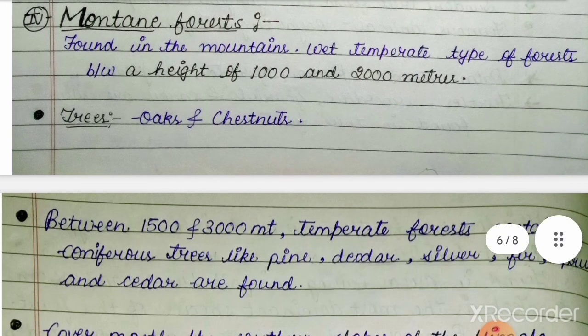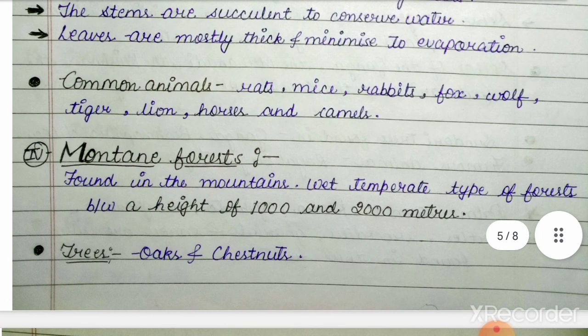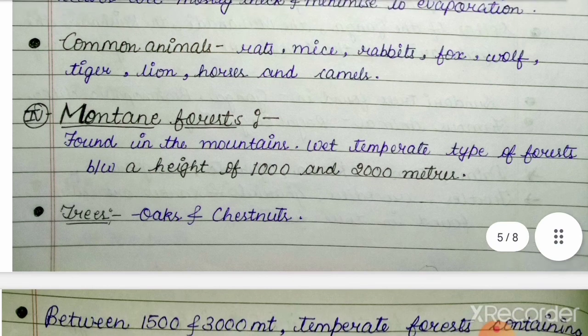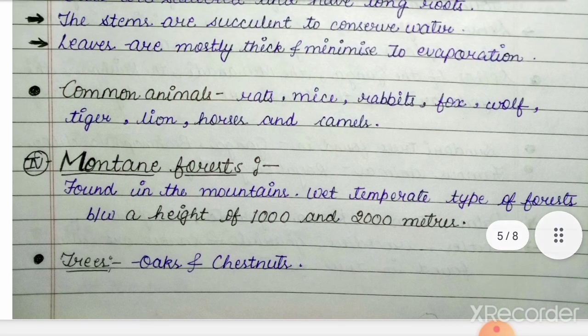Then mountain forests are found in the mountains. By this name, mountain means mountains, right? Wet temperate forest is found between a height of 1000 and 2000 meters. Famous trees are oaks and chestnut, right?